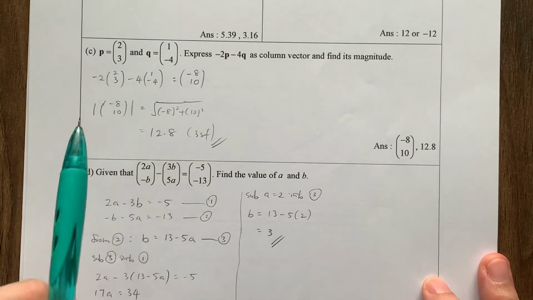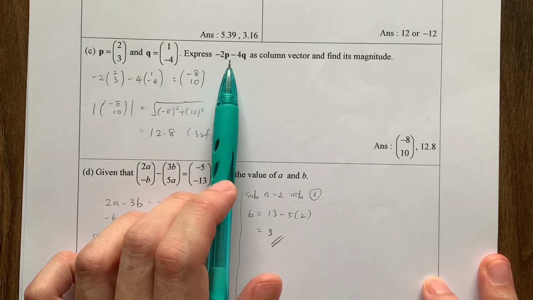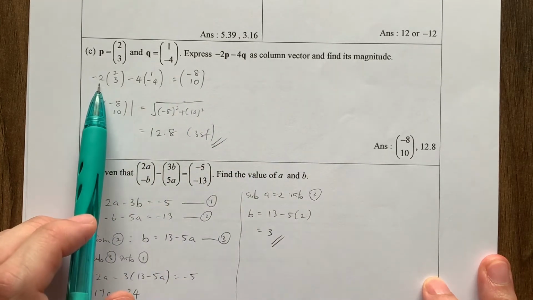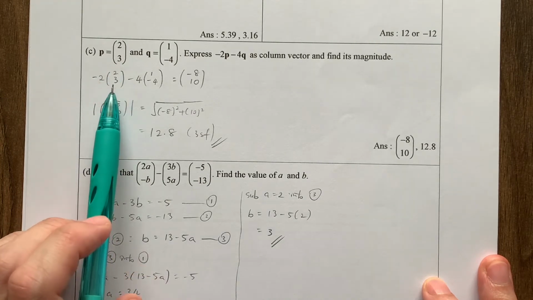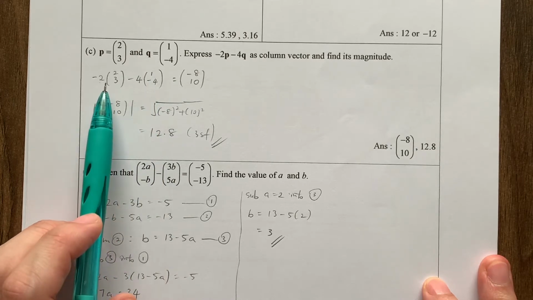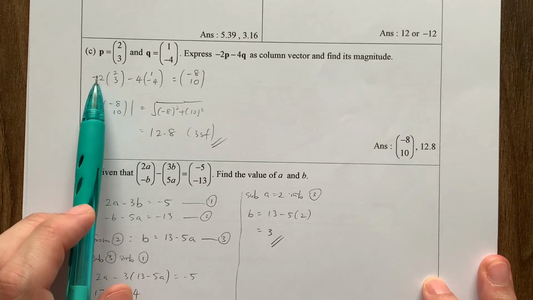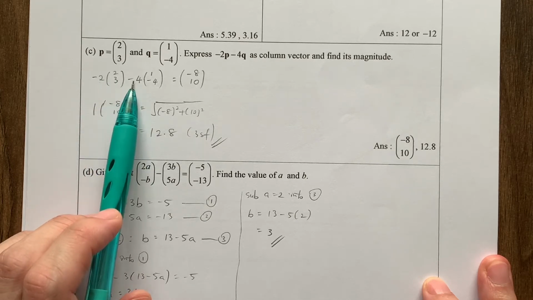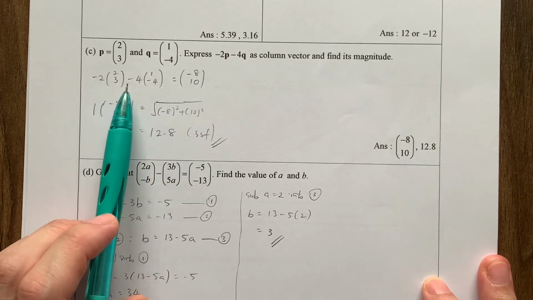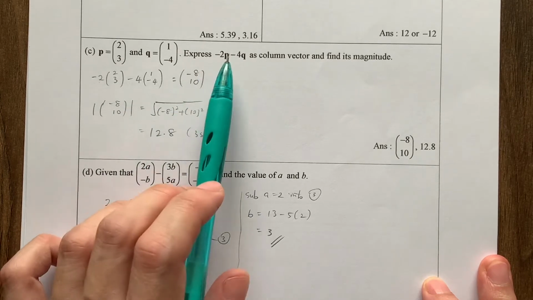For the next one, I have P and I have Q. Now I want to find -2 times P minus 4 times Q. So literally you just write down exactly that: -2 times P and -4 times Q. And then the 2, when you multiply, you multiply it to both numbers, right? So it's -4 minus 4. So it's -8 minus 6 plus 16, so it's 10. And that's it. So this is the vector.